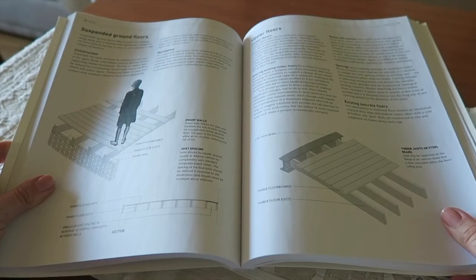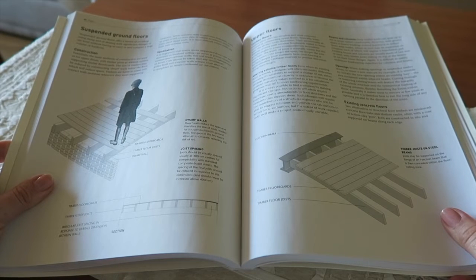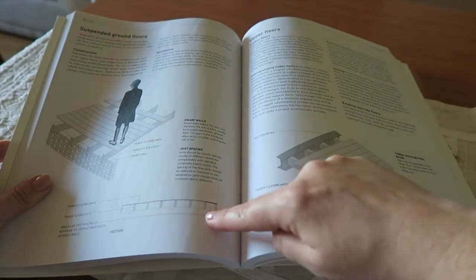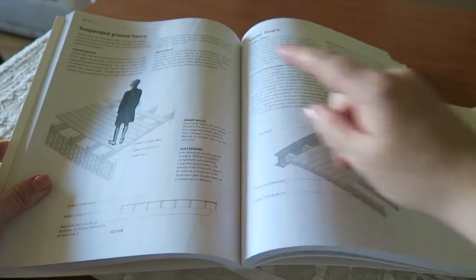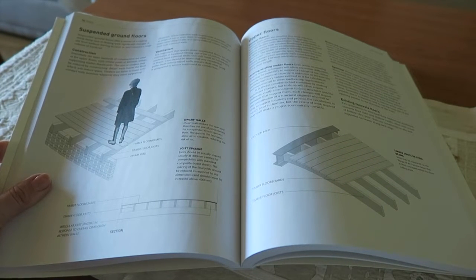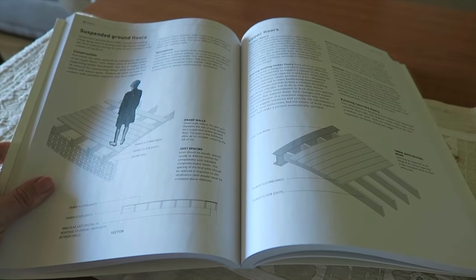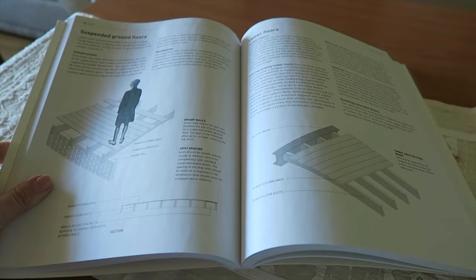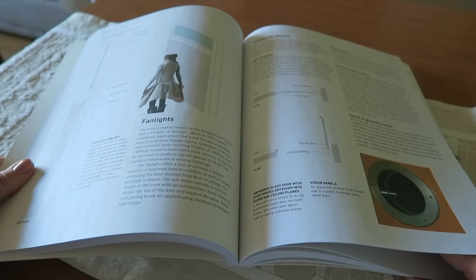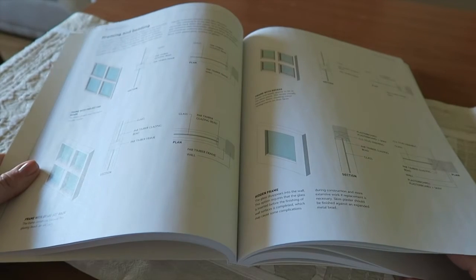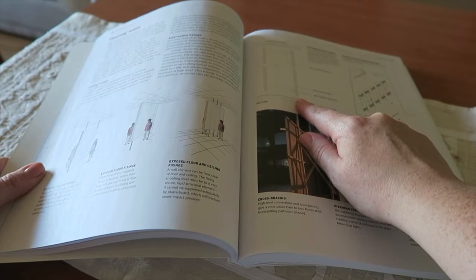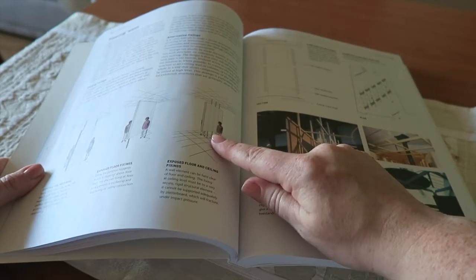So for example, this is a detail here for the suspended ground floors within an apartment or house and the upper floors. So you have the section here, you have a little axonometric, and the same kind of thing here. It tells you the information, the sizes, typical sizes of beams and so on, the different materials that can be used. It gives you an explanation of what the names mean and helps you out with your technical drawing. There's always a person in the drawings to help you understand scale, and they're shaded so it helps you understand the materials as well. It shows you on site what it looks like, in section what it looks like, and a perspective drawing with a person to show scale.